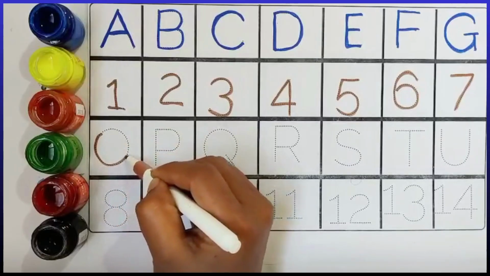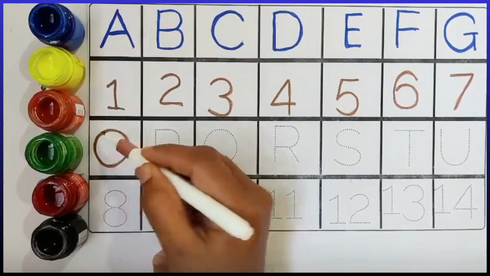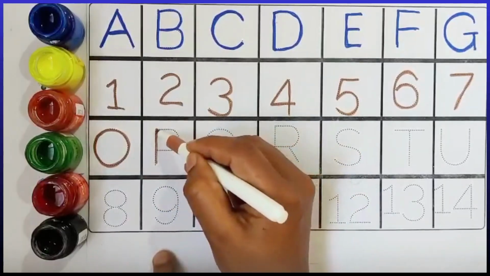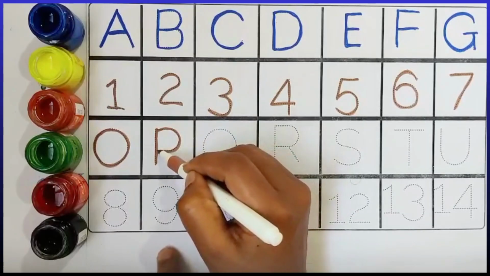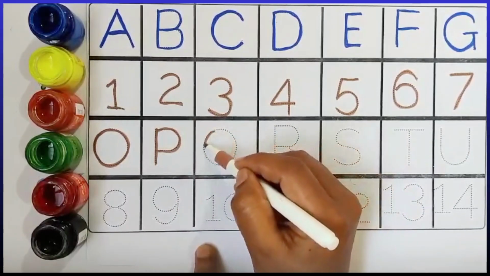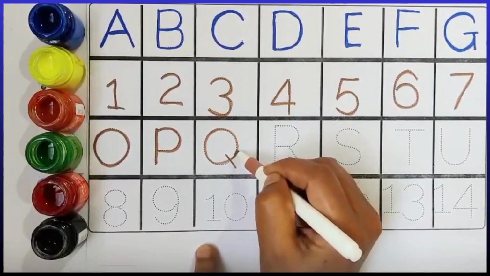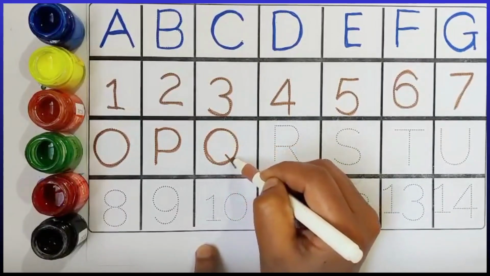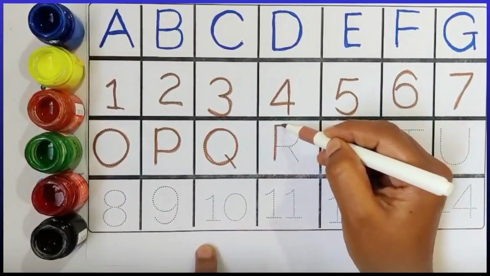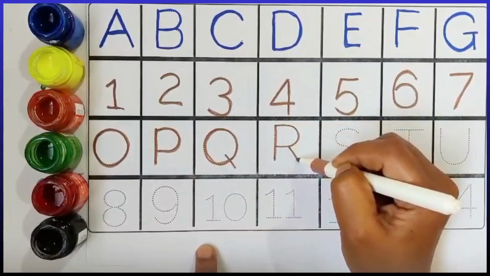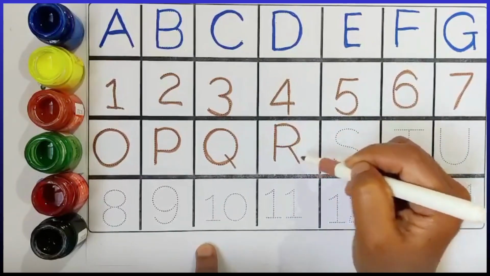O for orange. P for penguin. Q. Q for queen. R. R for rabbit.